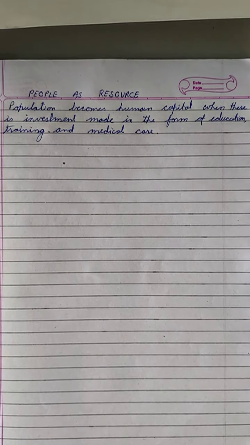We won't be able to get the appropriate knowledge. Our mind will not allow us to store all the acquired knowledge. Our mind will always depress us. What we are going to learn, we tend to forget. So, education, training and medical care.